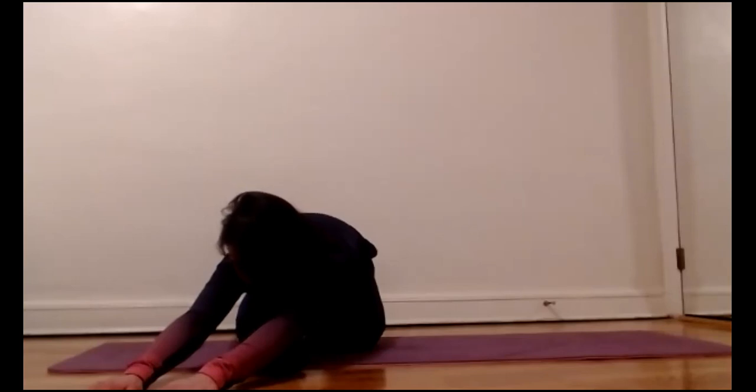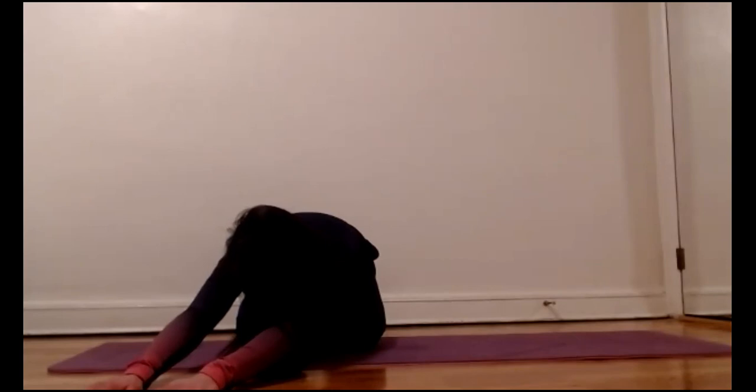So your hips are going straight back towards your left hip, and your arms to the right. Belly button is in, and you're feeling that nice stretch.